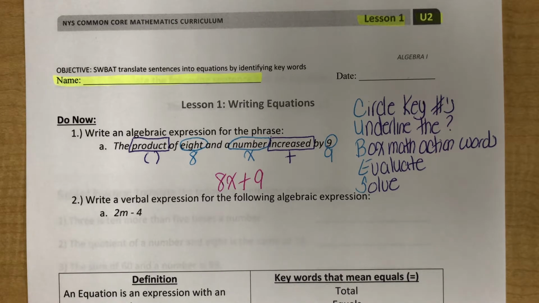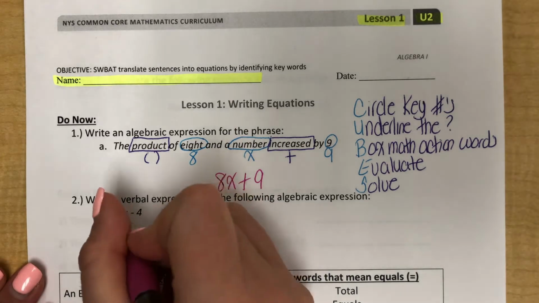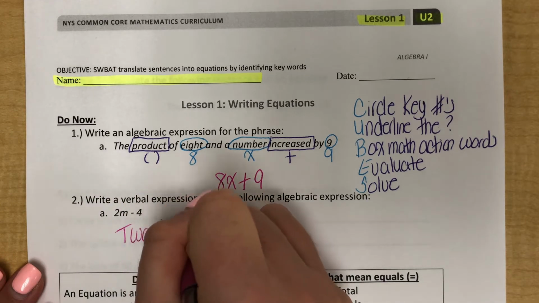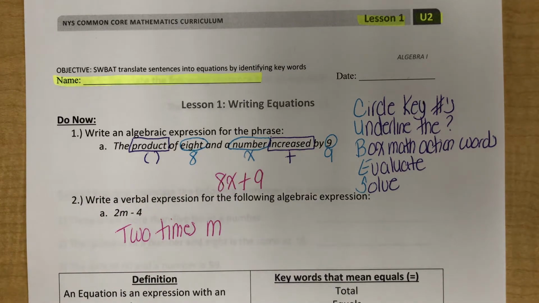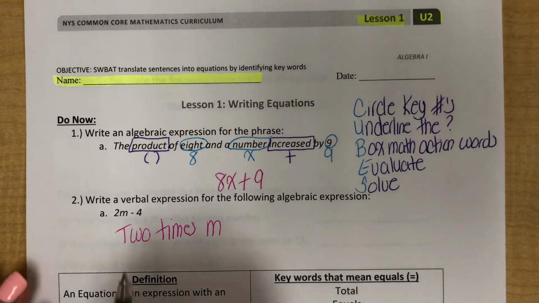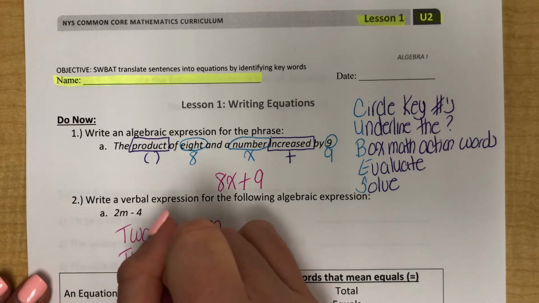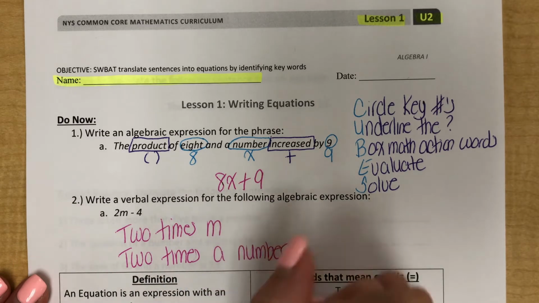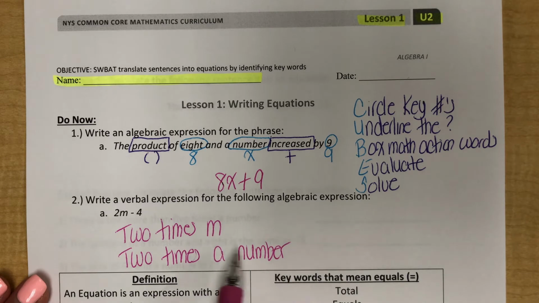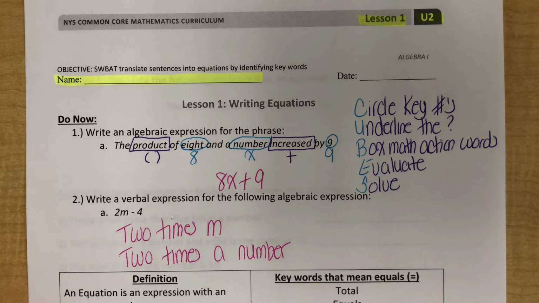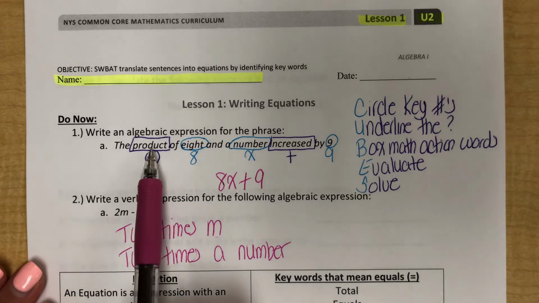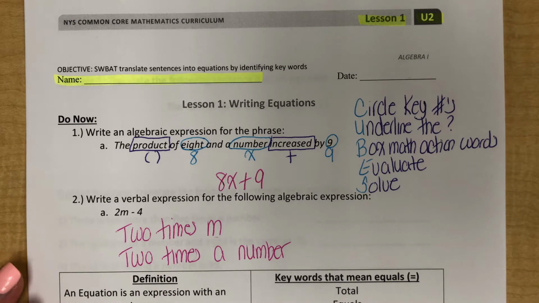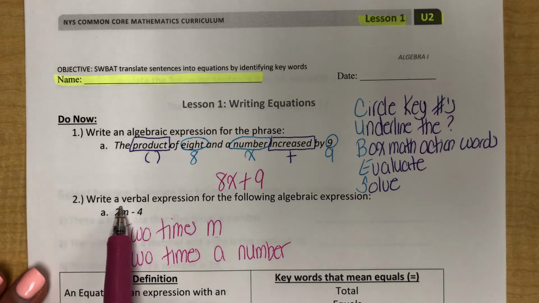So I could rewrite this first part as 2 times M if I wanted to. I could rewrite it as 2 times a number. And they're letting that number be represented by the variable M. I could have said what we have in part A, the product of 2 and M. All right, so there's multiple different ways that I could rewrite just the first part here.